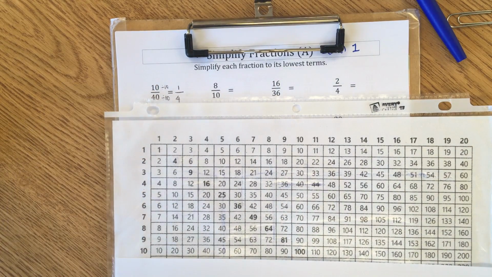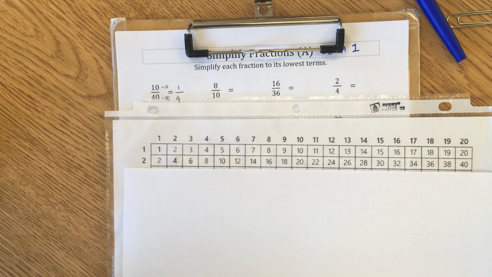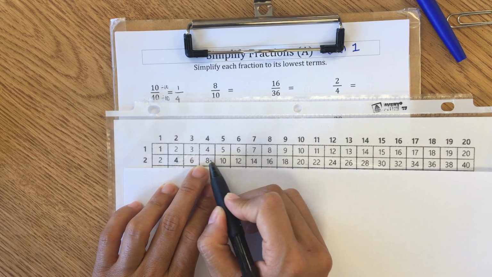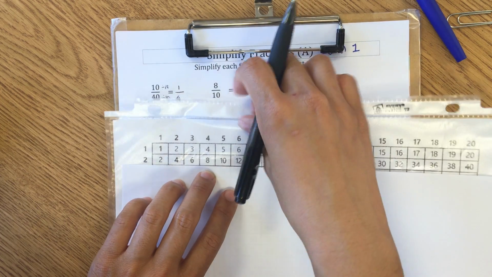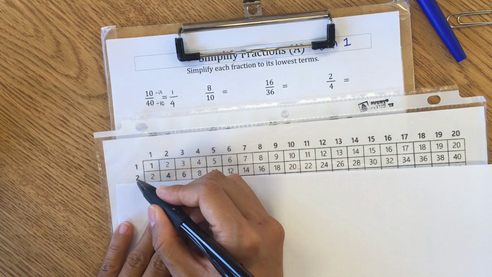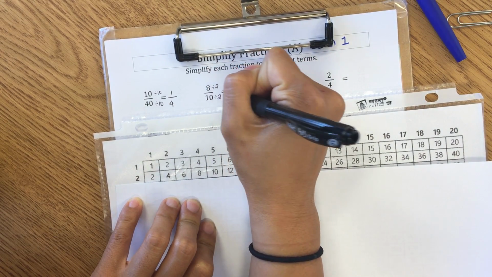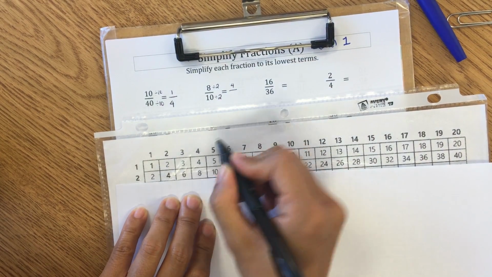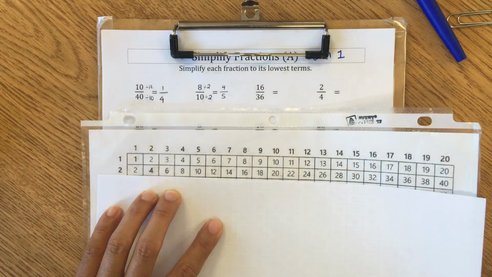Let's take a look at 8 and 10 over here. Again, ignore the first row because you don't want 1. Let's move on to bigger stuff, 8 and 10. Look at that. I have 8 and 10 right here, and they're right next to each other. When they're right next to each other like that, that means this is the biggest one that we have. So we are going to be using the number 2 to divide. 8 divided by 2, 10 divided by 2. 8 divided by 2 will get you 4, and 10 divided by 2 will get you 5. So our simplified fraction is 4/5.